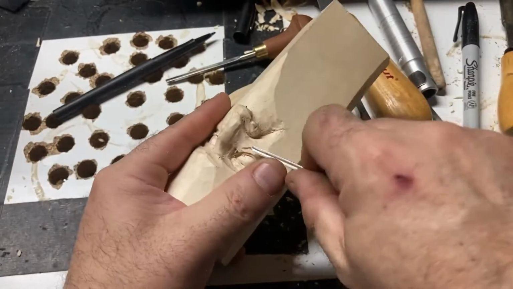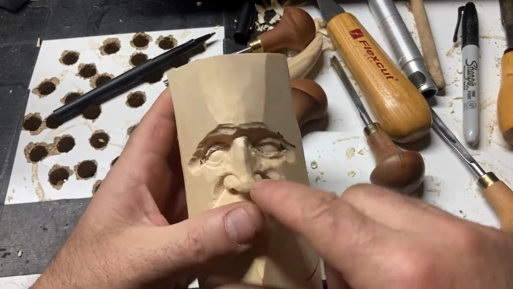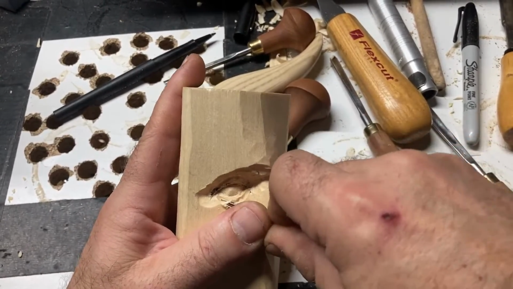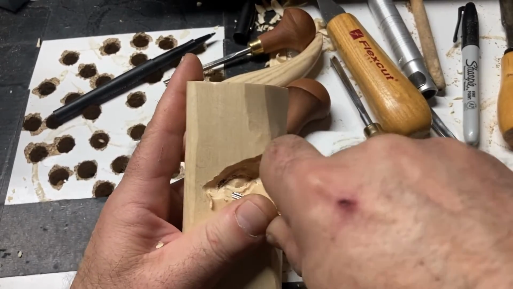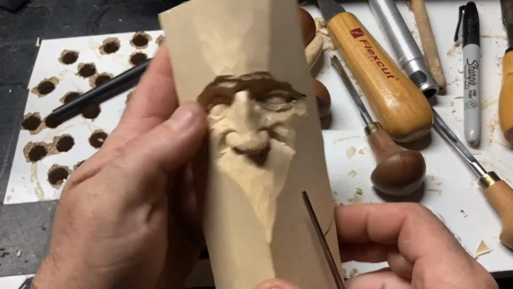And that'll make him look more interesting. And it just all adds to the charm. And, of course, the more wrinkles and bags you give him, the older he's going to look.